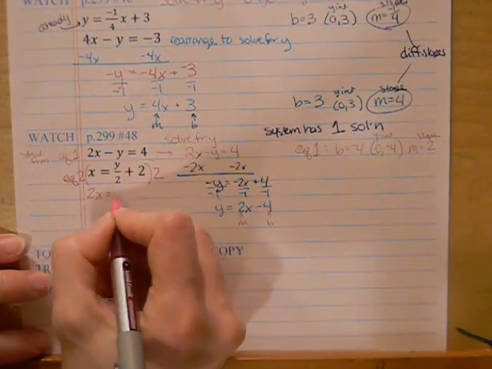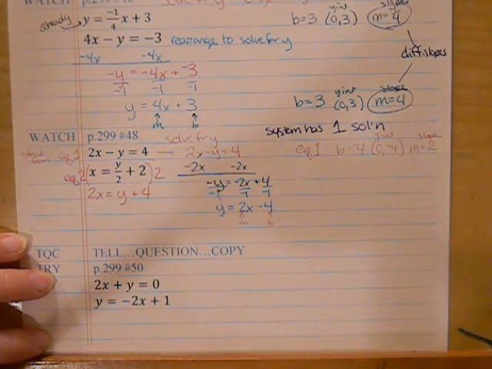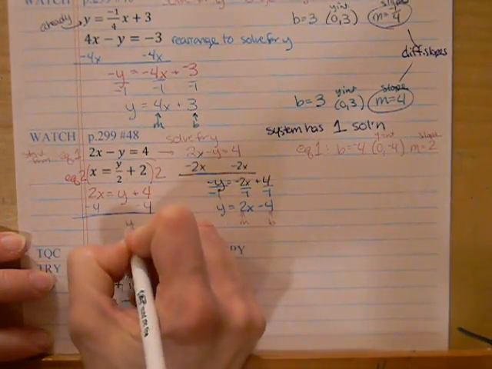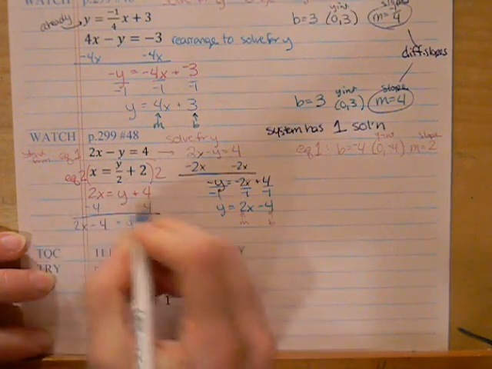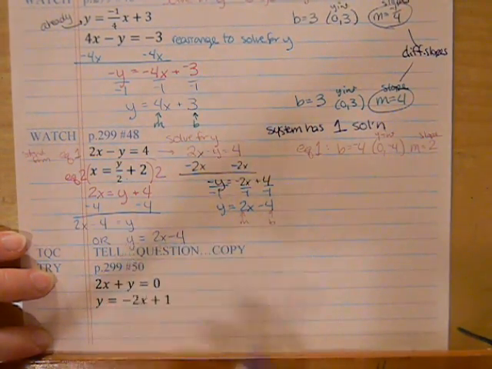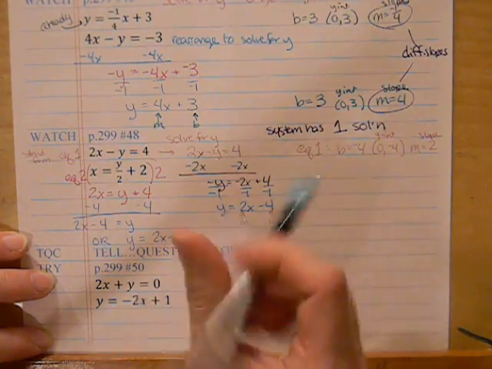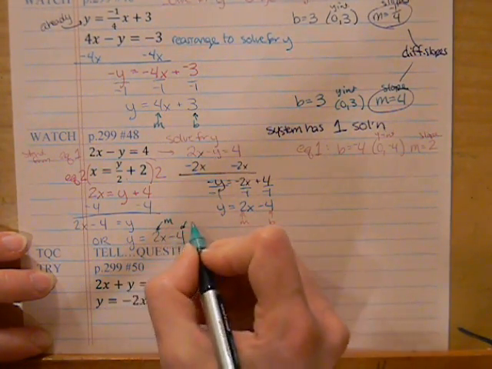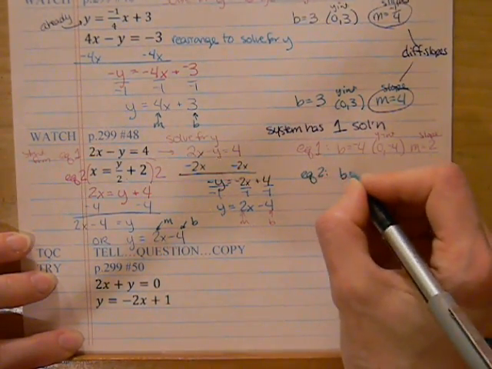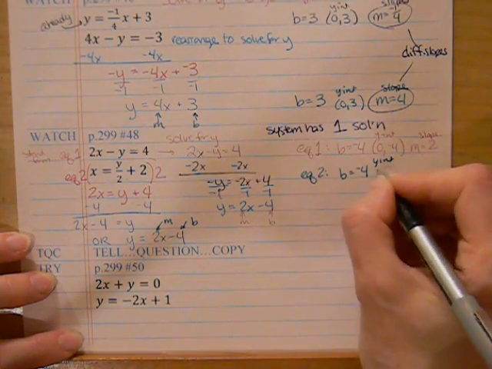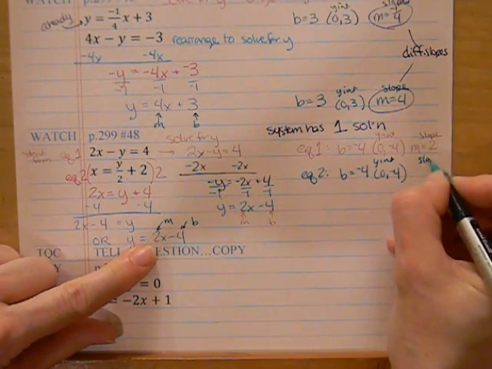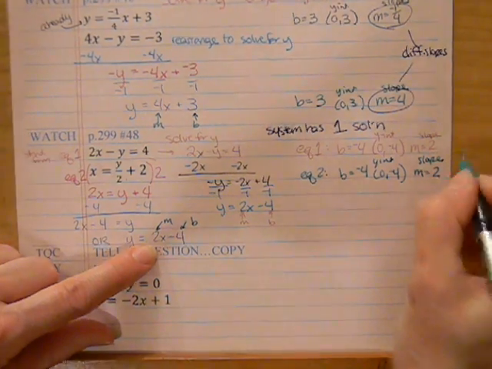So we end up with 2x is equal to y plus 4. I can subtract 4 from both sides to get the y by itself, and I have y equals 2x minus 4, or you can rewrite that in the more familiar y equals 2x minus 4 with y on the left side. And then we see our slope value for m and our y-intercept value in the b position, and so in equation 2 our b value is negative 4, which means we have a y-intercept of 0, negative 4. That's where it crosses the y-axis. That's what y-intercept means. And we have a slope value of m equals 2.